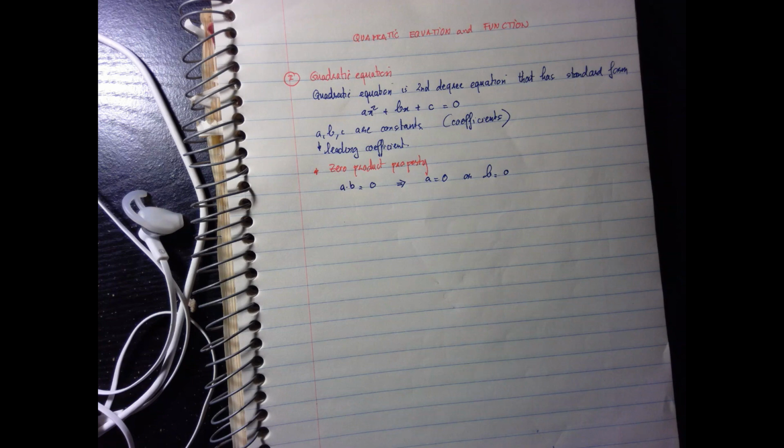We can solve a quadratic equation using the zero product property by first factoring the quadratic equation into product form. You already learned how to factor a quadratic, or how to factor a trinomial.